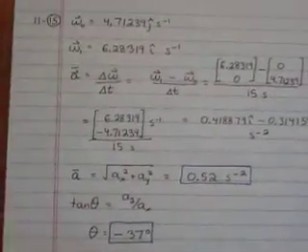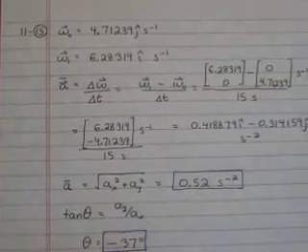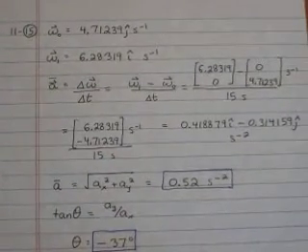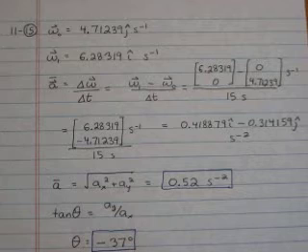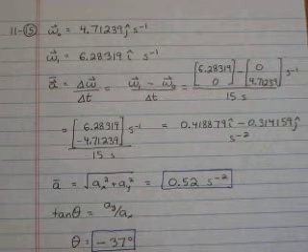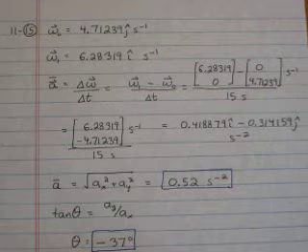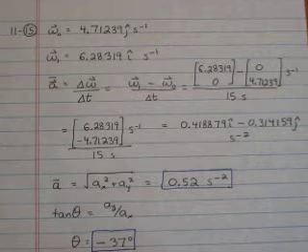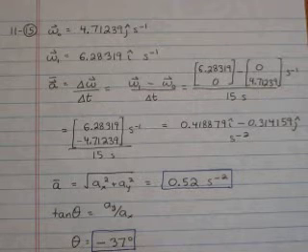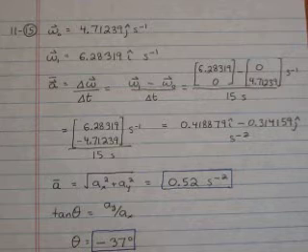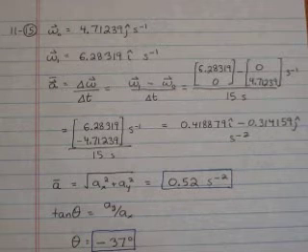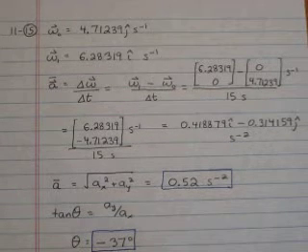Number 15. Number 15 asks for angular acceleration, average angular acceleration, just like number 14 did, but I'm going to solve it non-graphically, using just the vector components. So for 15 we have omega naught, and it gives it in RPM, revolutions per minute, so you're going to need to convert those to radians per second.